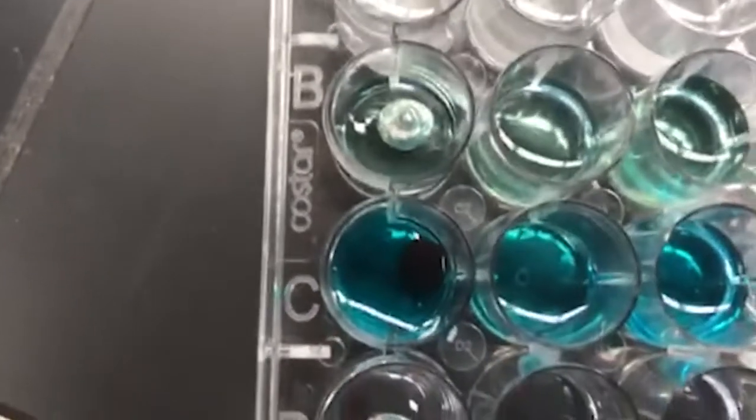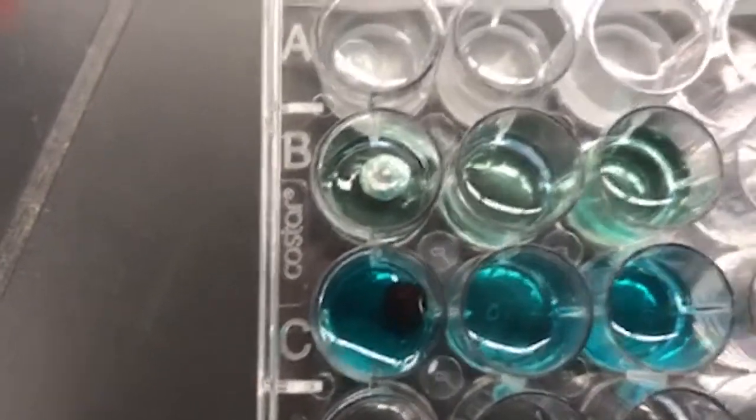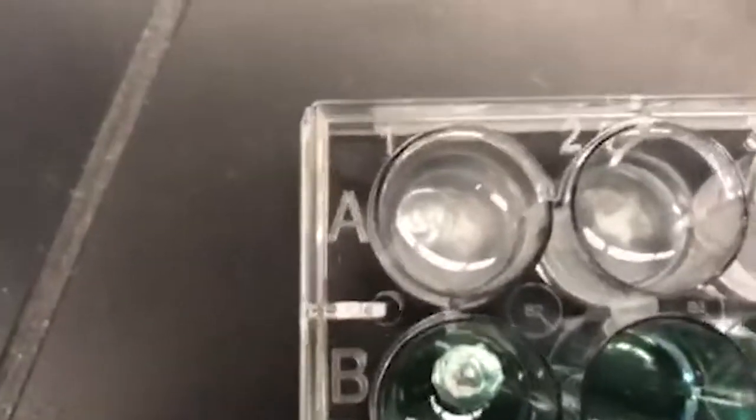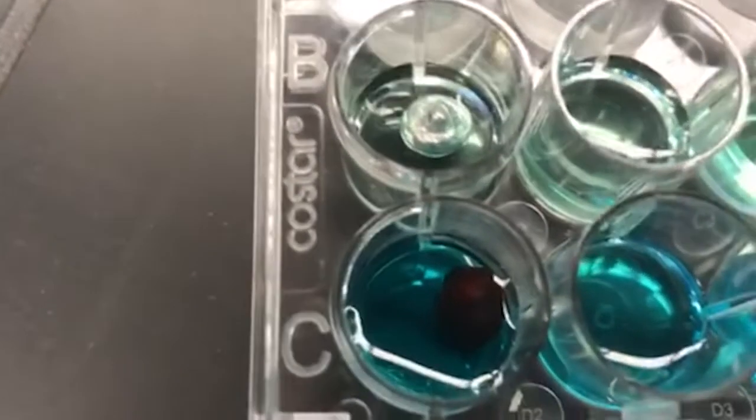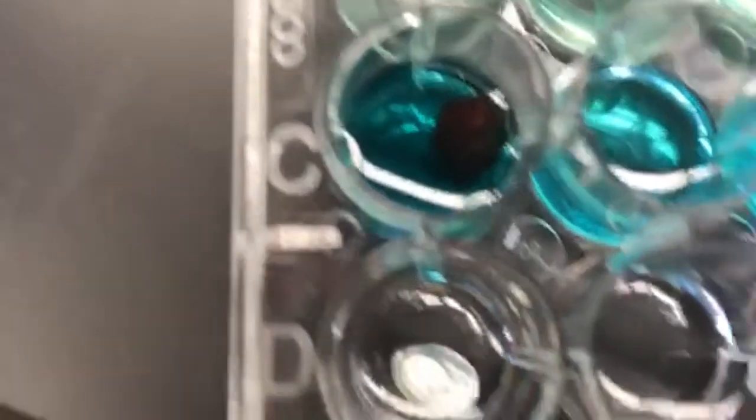Oh wow, look at that. Immediately, something happens whenever I put it into the copper solution. Okay, now let's take a quick glance at everything else. Nothing really appearing to happen there, but that's definitely something.